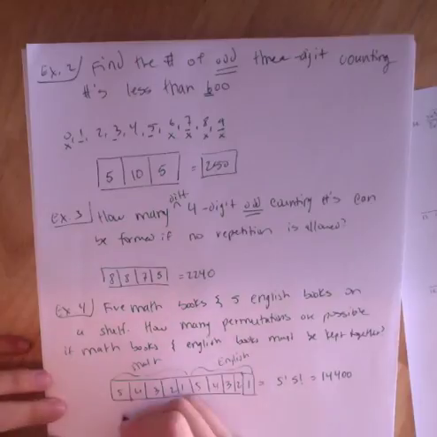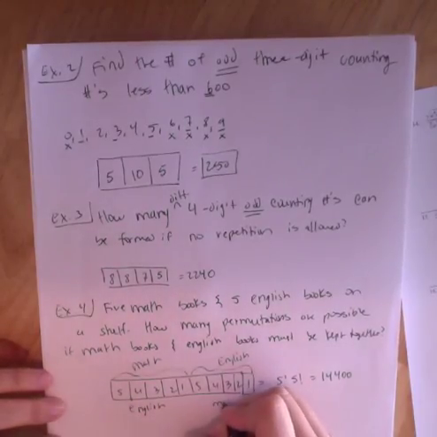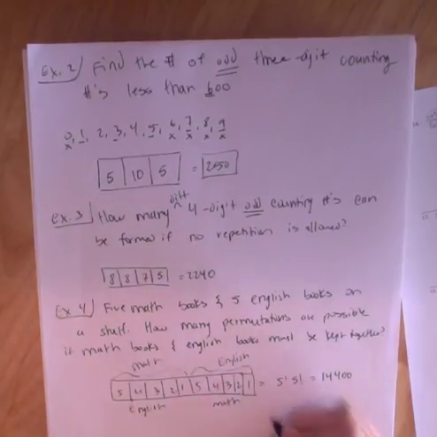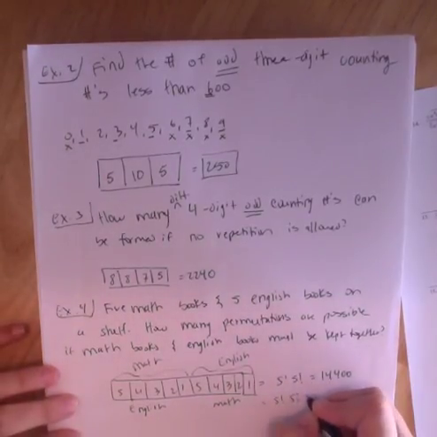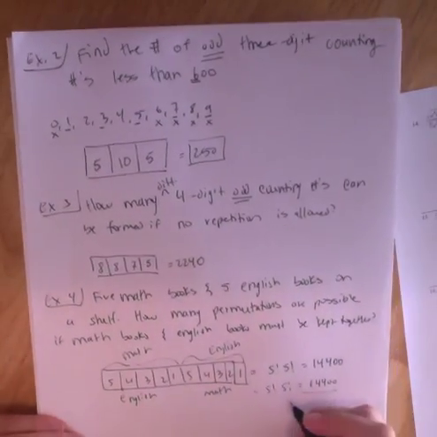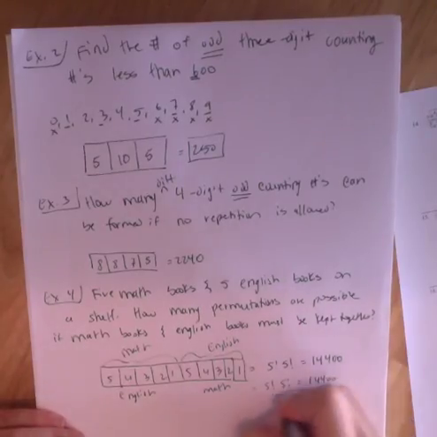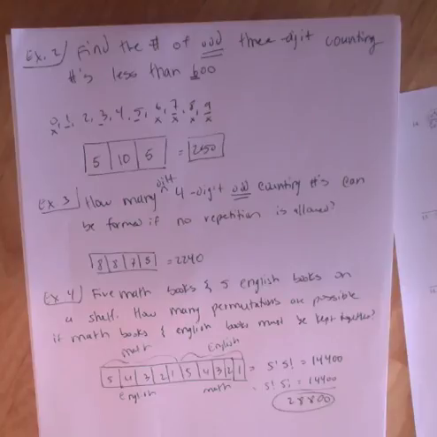We could also do it if English comes first, right? If these 5 are English and these 5 are math, then it would again be 5 factorial times 5 factorial. And we would have to add these two together to get my total options, which would be 28,800. Okay?